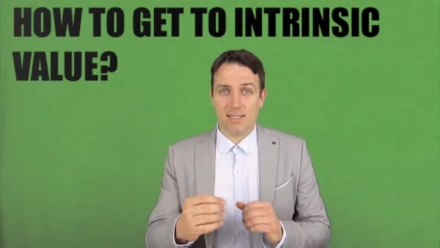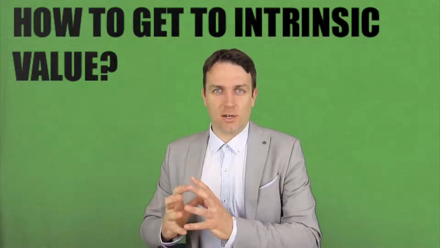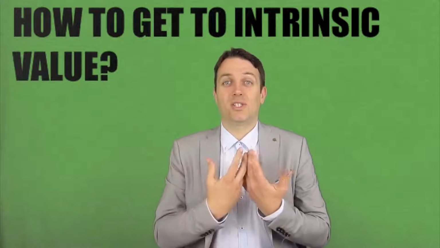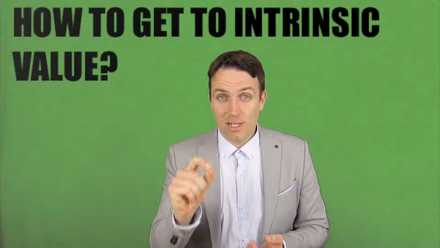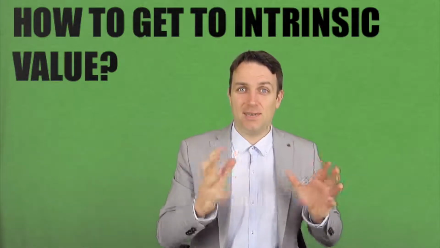The second rule is find the intrinsic value. What's the actual value of a stock? Stock prices go up and down, but what's the real value? And learning how to get to the real value of stocks really helps you in investing.